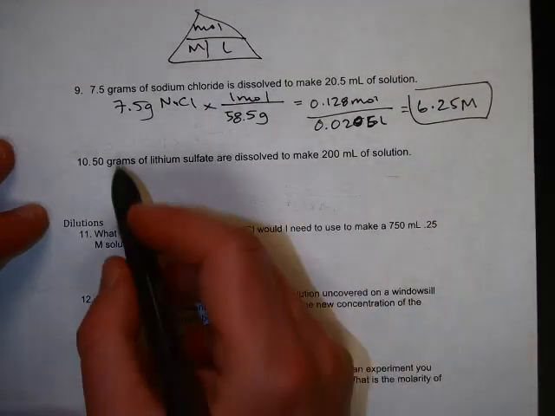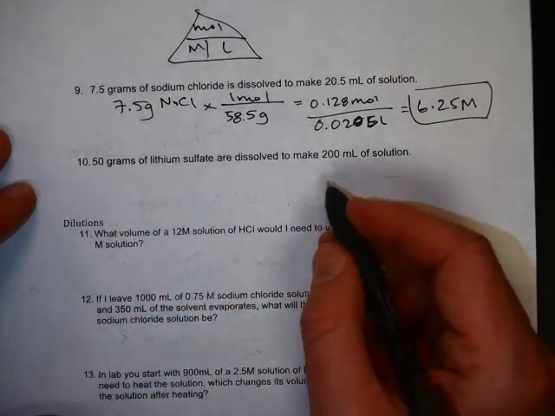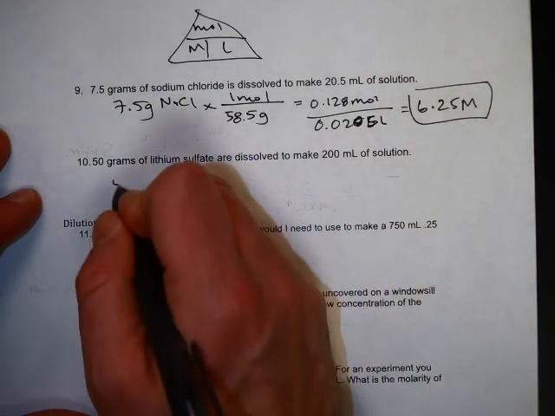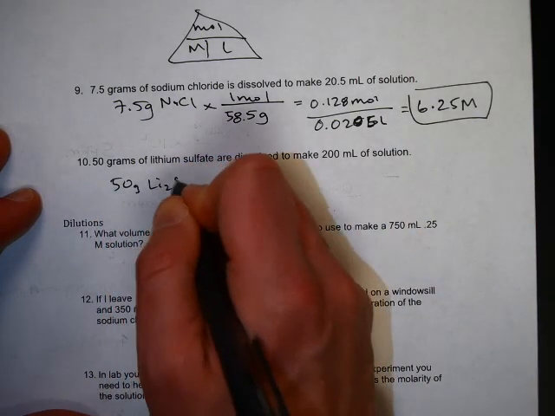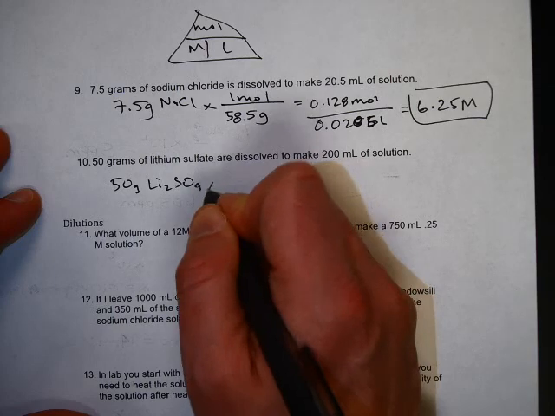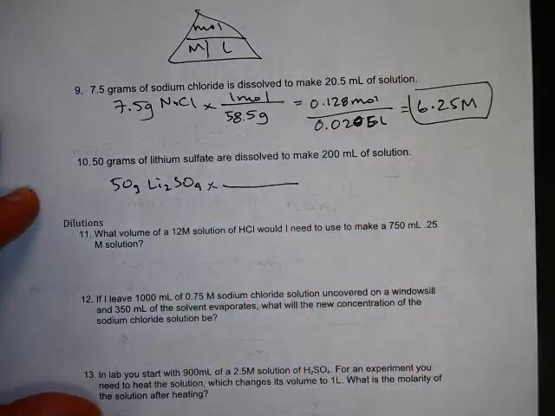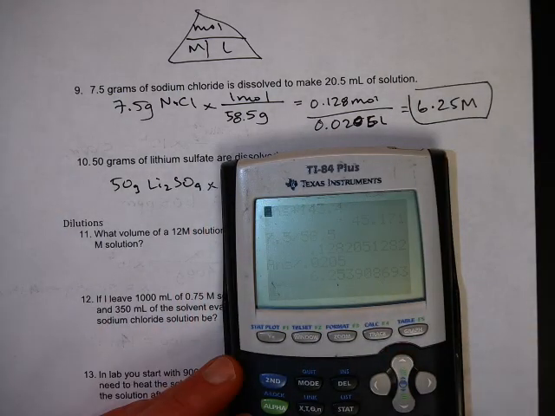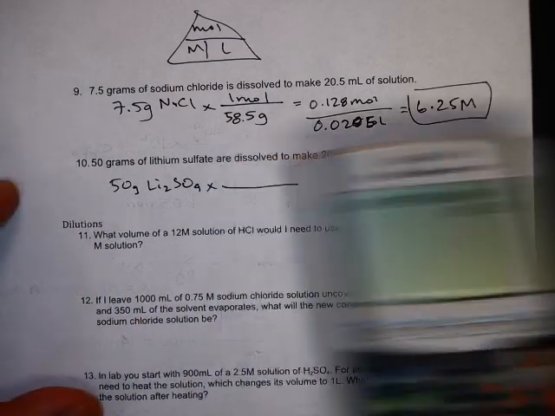Next one, 50 grams of lithium sulfate are dissolved to make 200 milliliters of solution. So convert your 50 grams of lithium sulfate into moles. Lithium is 6.9 plus 32 plus 16 times 4 for oxygen, 109.8.